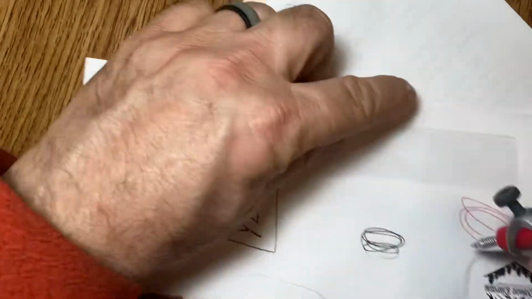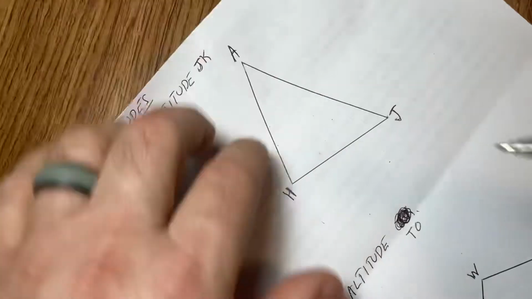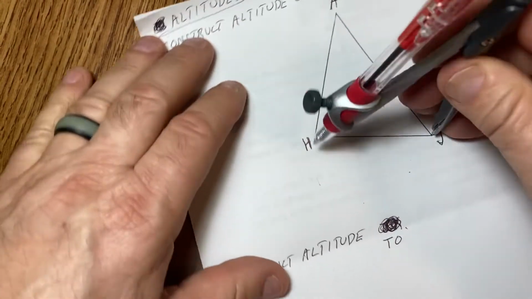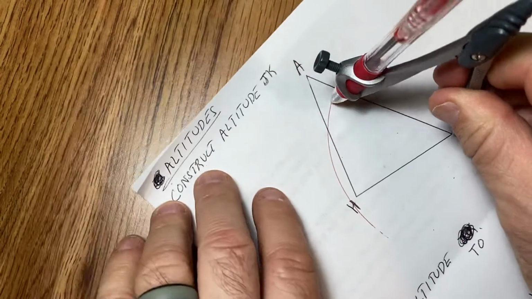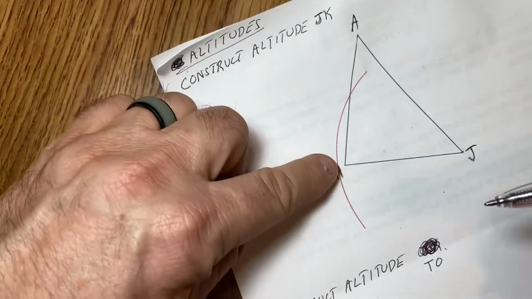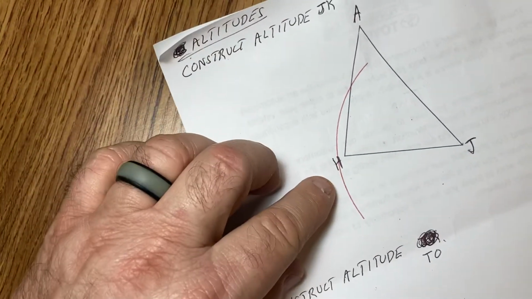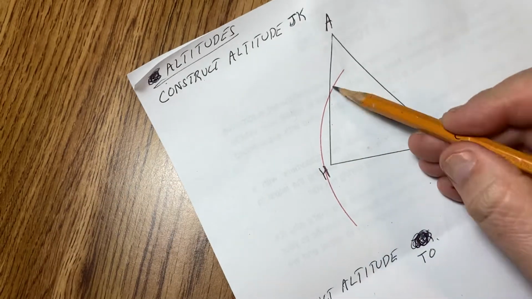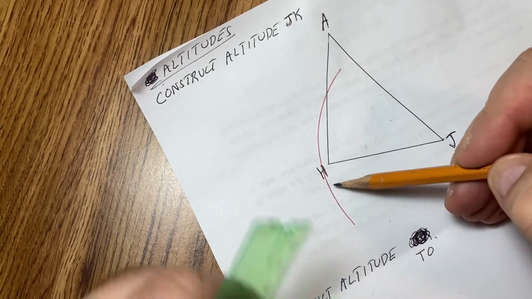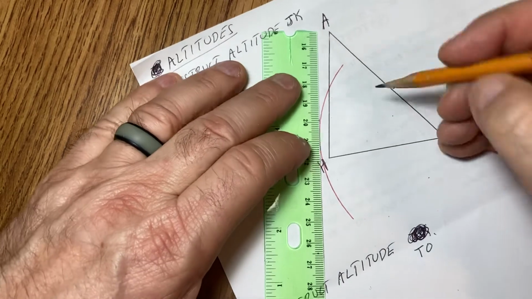Hold on. It's not quite working. There we go. Now it's working. Swing an arc. See that arc? It intersects this side once, but not twice, so we have to take this side and extend it.